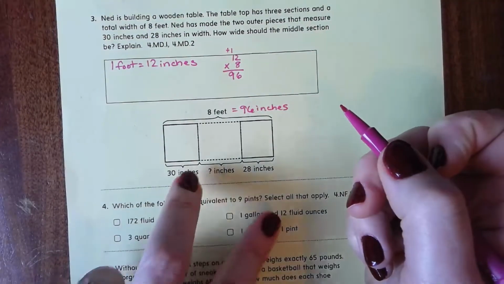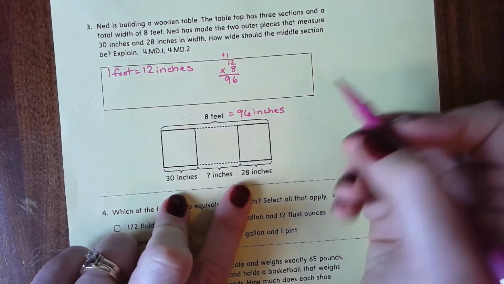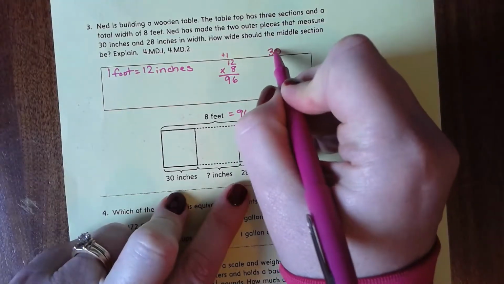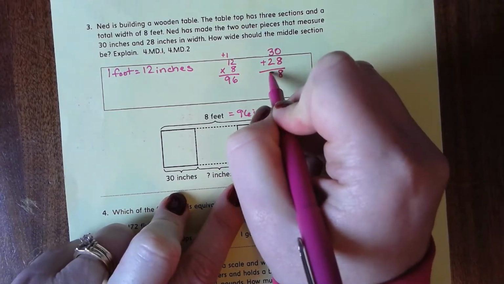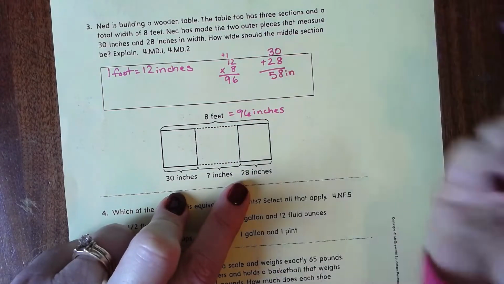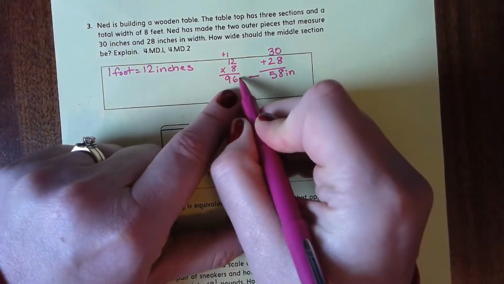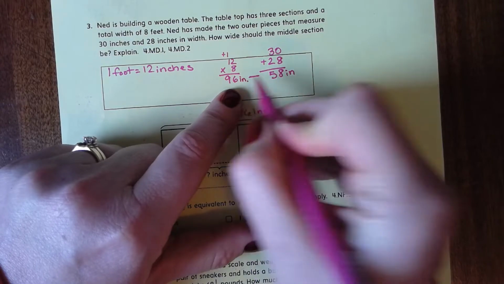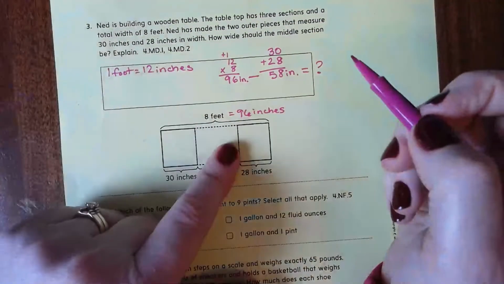Then we can add our two outside parts together. So we have 30 plus 28, that's 58 inches. And then we can subtract 96 inches minus 58 inches to find our total that's needed.